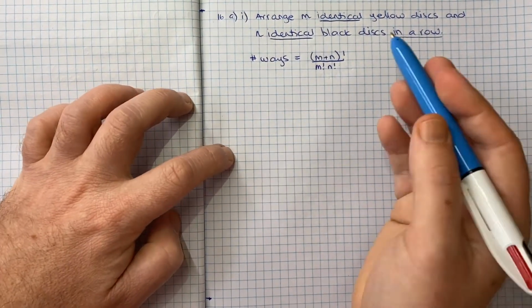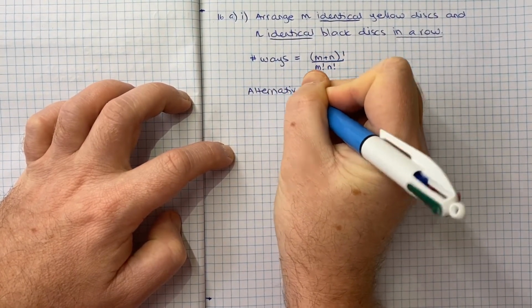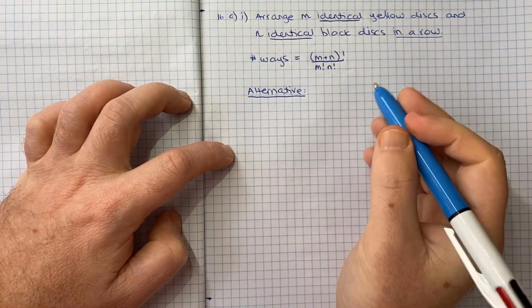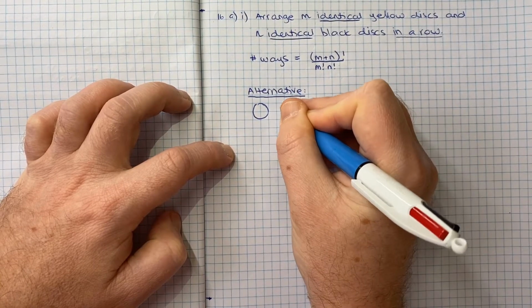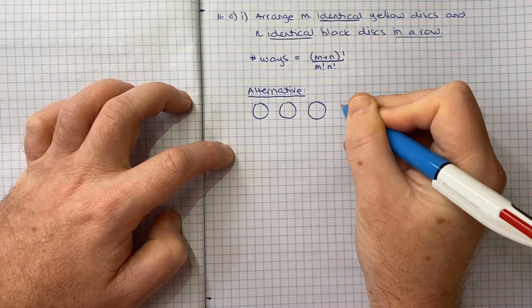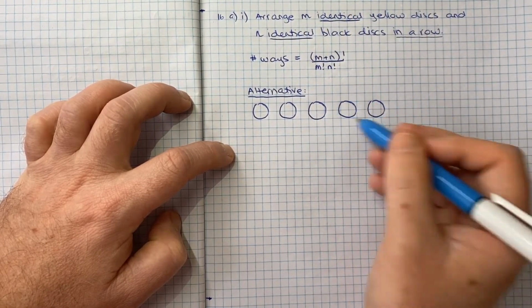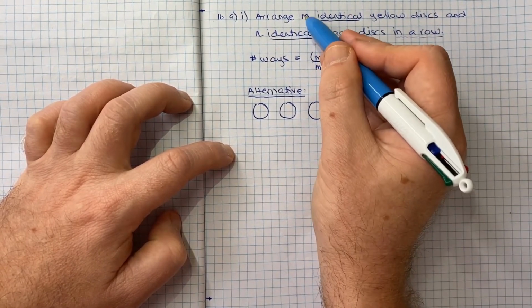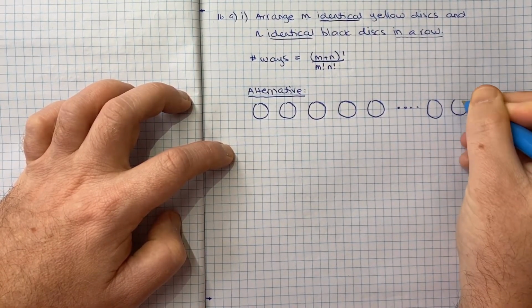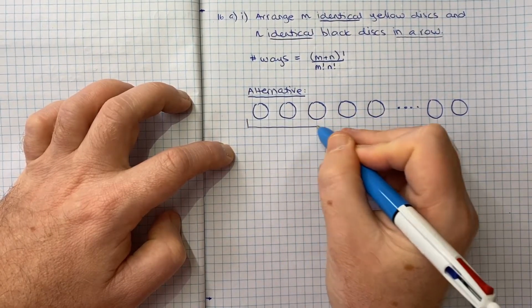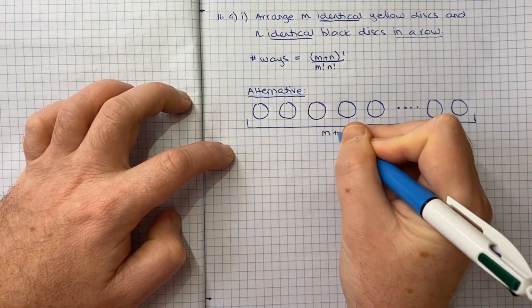So for this alternative, to start, I'll draw up what I'll call spaces. We've got a whole bunch of spots or spaces that we want to put these discs in. The tricky thing about this question is we actually don't have the number because we're dealing in generic M and N. So I'll put some dots, and essentially the number of spots that we've got to put our discs is M plus N spots.